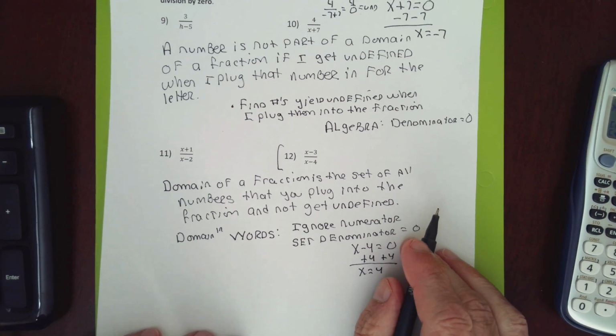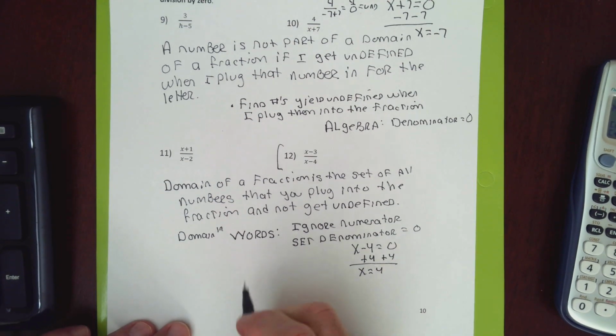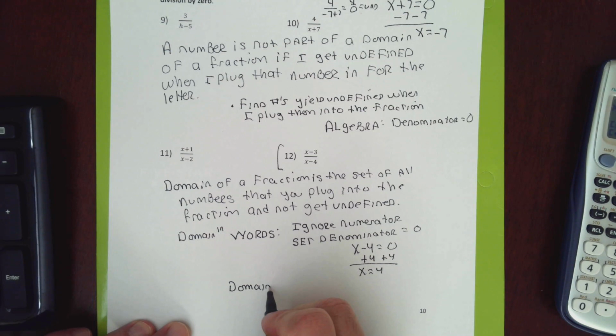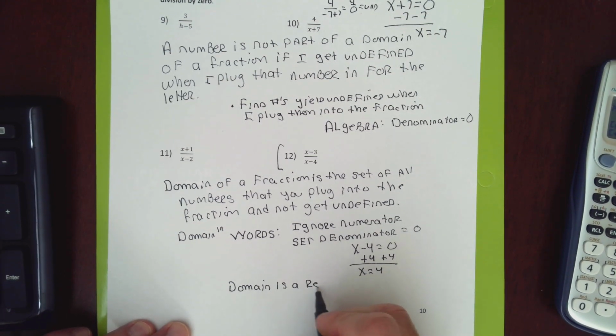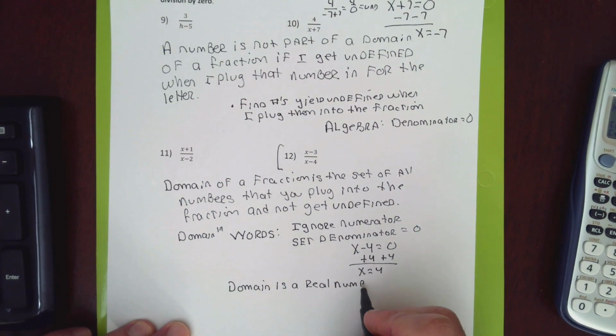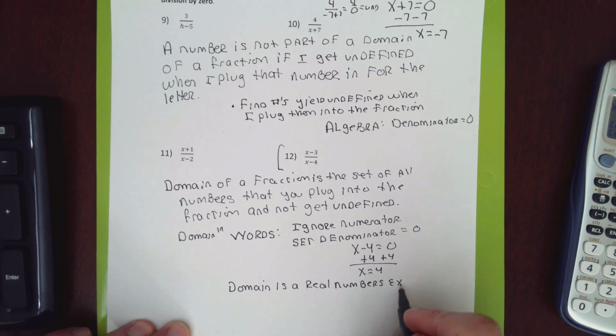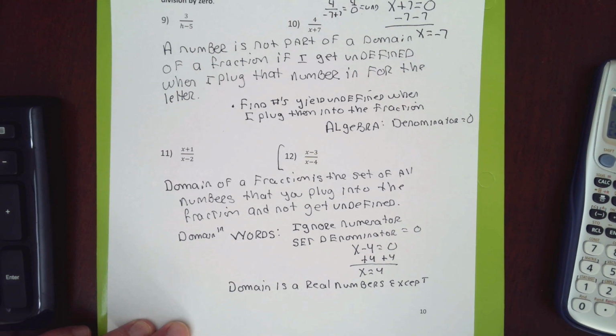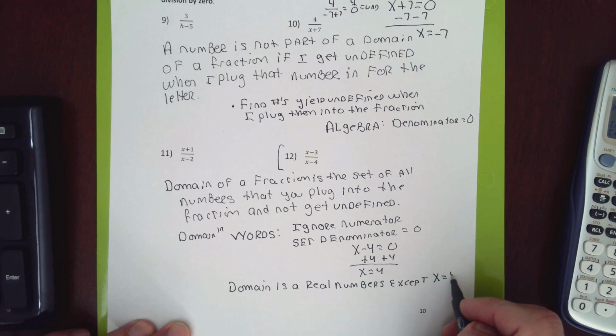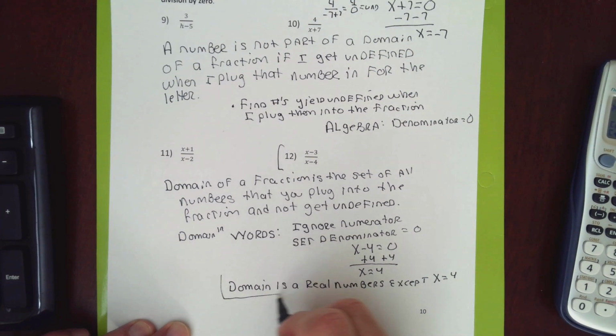To write the words, I'm going to use the sentence, the domain is all real numbers except. Every time I go to write the domain in words, I'm going to use those same words when I'm finding the domain of a fraction. The domain is all real numbers except, and then I'll tack on the work that I just did. In this case, it's going to be except x equal to 4. This is the domain written in words.